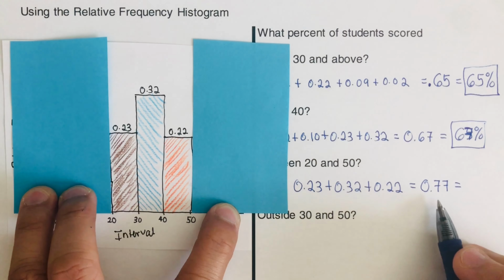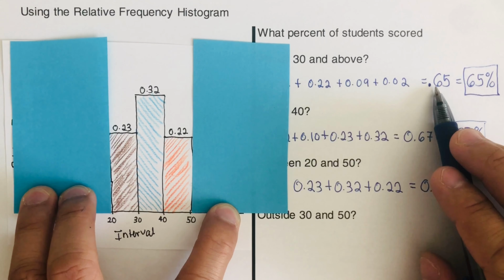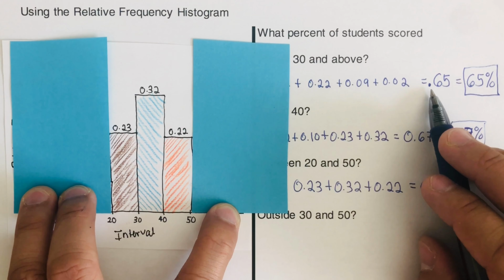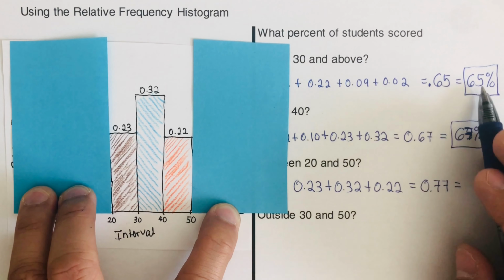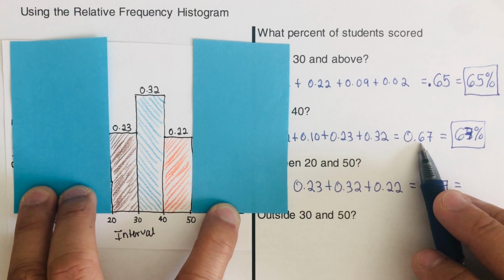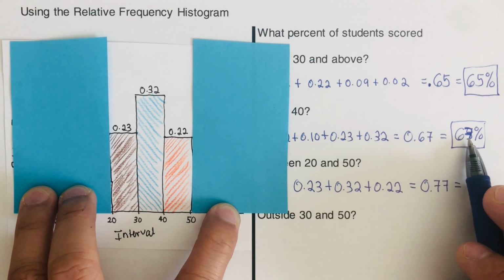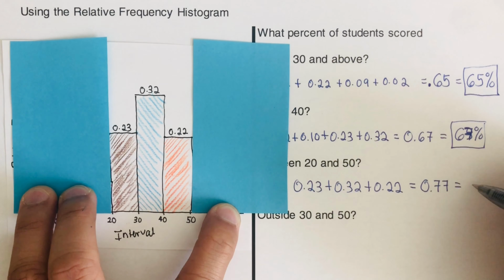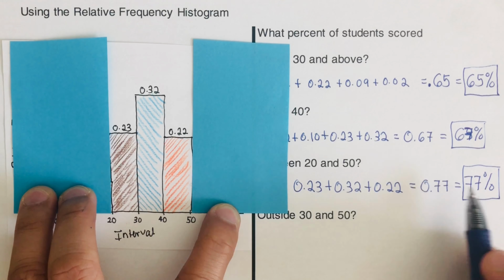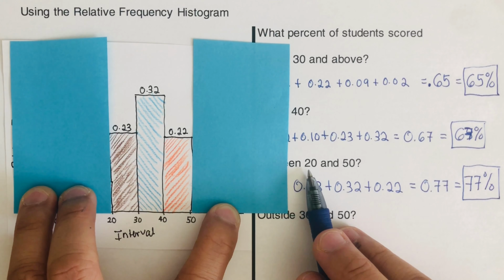So if we want to get the percentage for this, we just have to multiply this by 100. So that's how I got the 65. So 0.65 times 100 is 65%, 0.67 times 100 is 67%, and 0.77 times 100 would be 77%. So what does this value tell us? 77% of the kids have scores between 20 to 50.